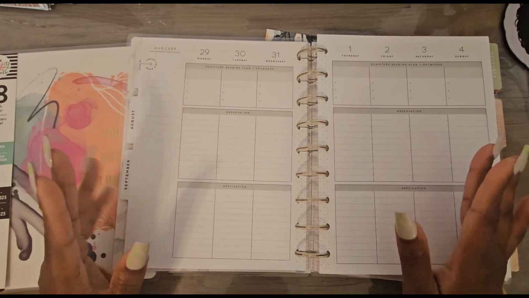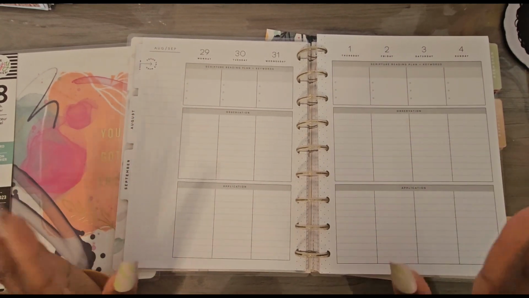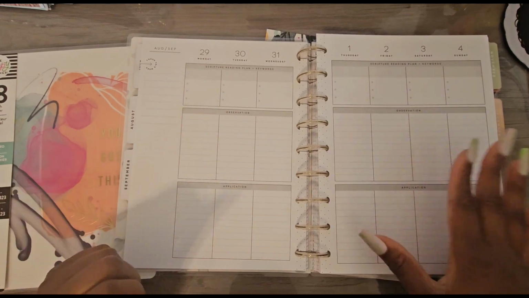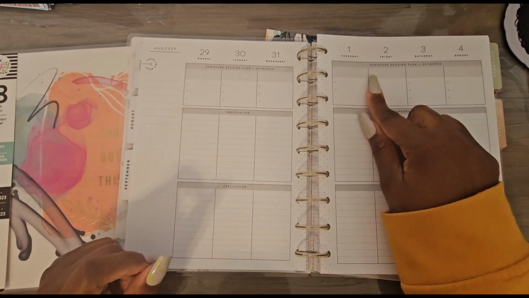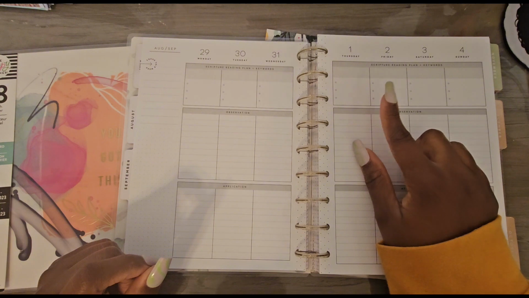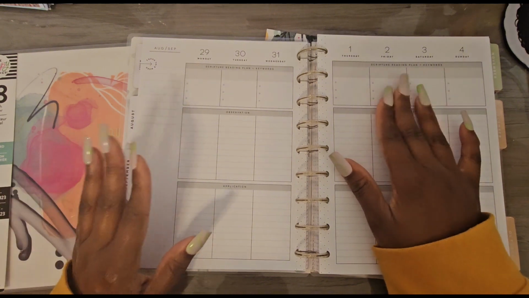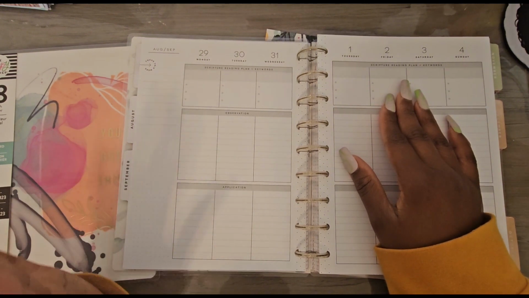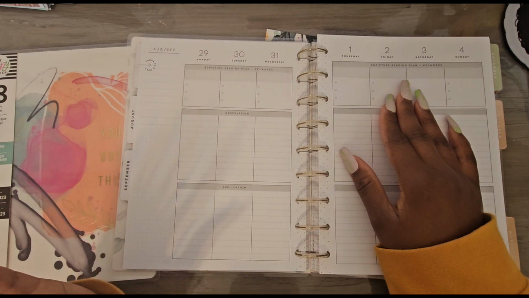So I'm kind of on the fence. The main reason why I was thinking about going back to this vertical is because I wanted to do my top 3. And with this layout, I know I talked to you guys about my handwriting.